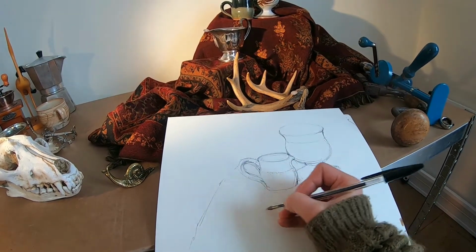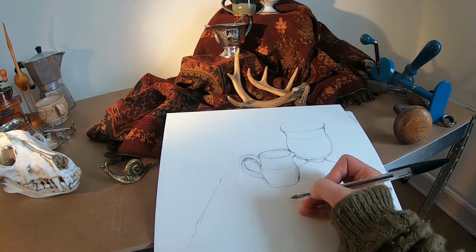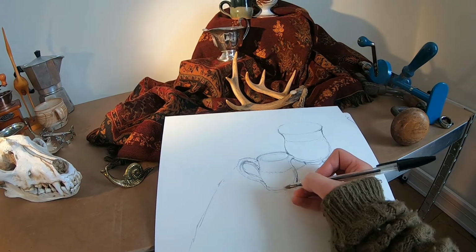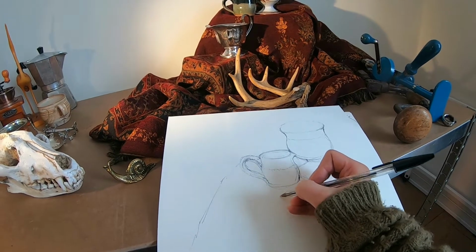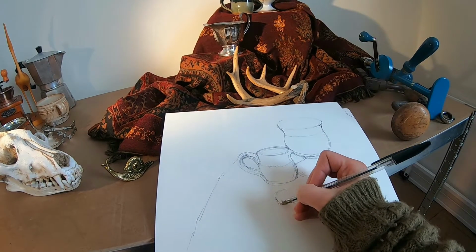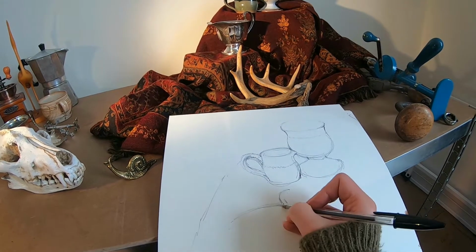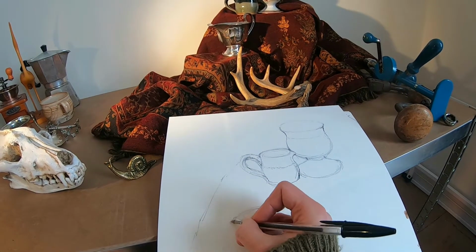I'm looking at where this vessel starts relative to this one, so I can more or less take a line down from there, and that gives me the starting point for this handle, and from there I'm going to fill in where I'm going with this little jug.